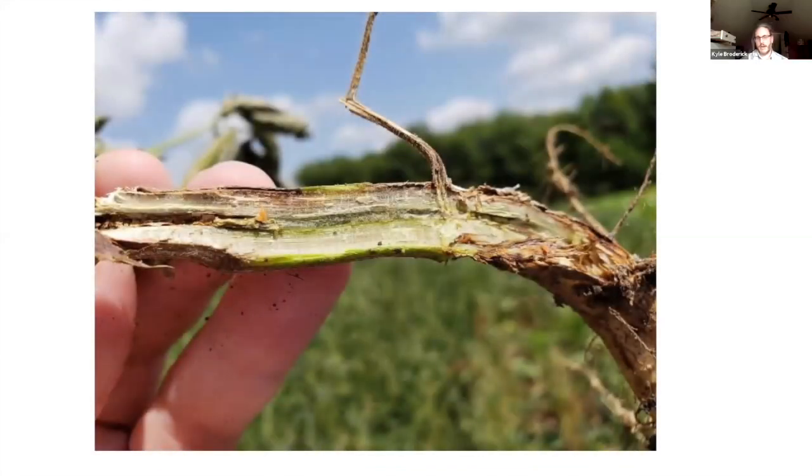But then we go and actually split the stem, and what do you know? We have some of those soybean gall midge larvae in there, those little orange larvae. Let's see if I can circle.